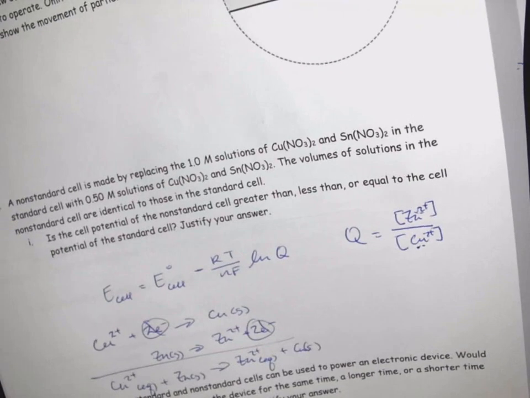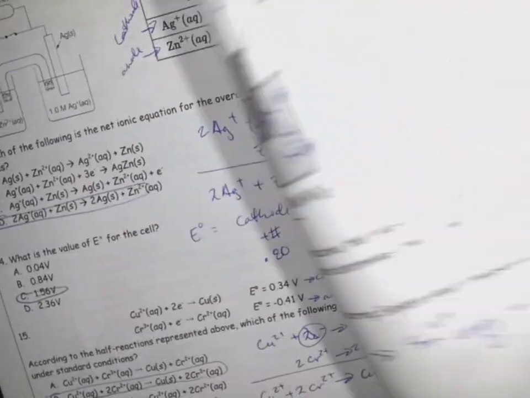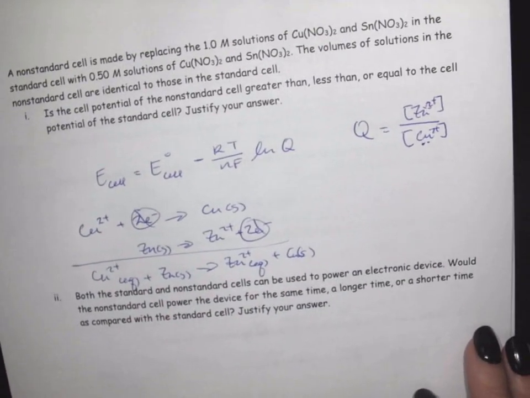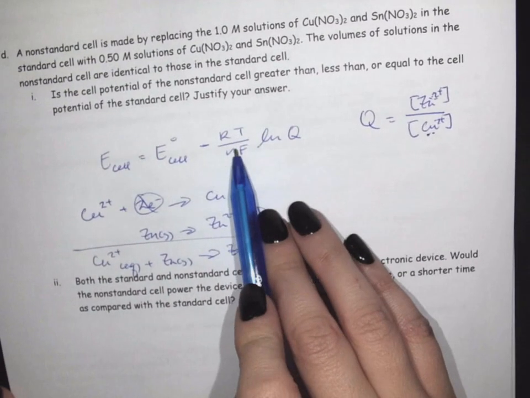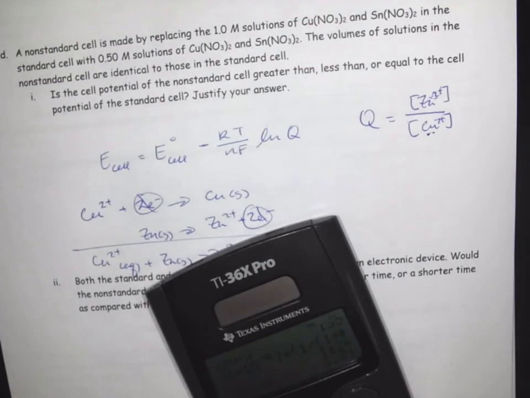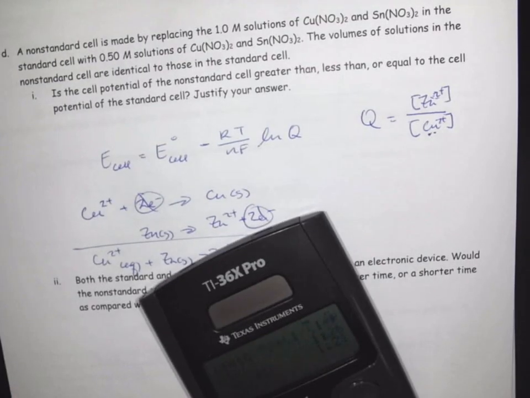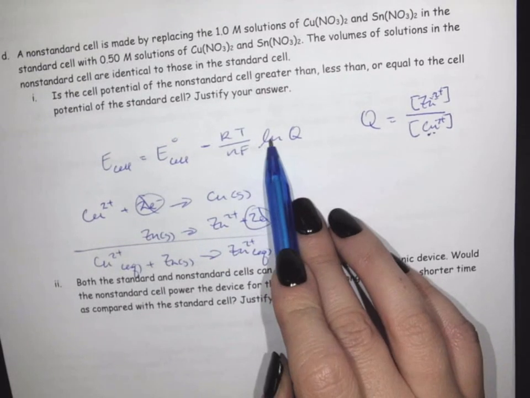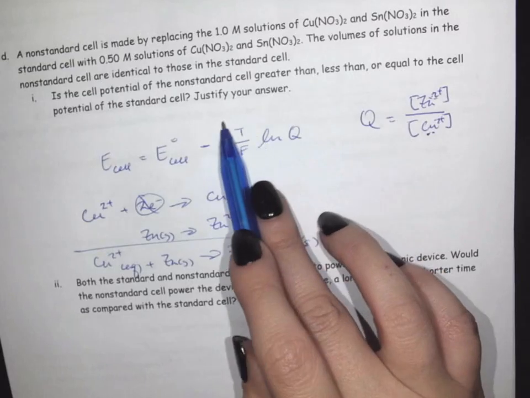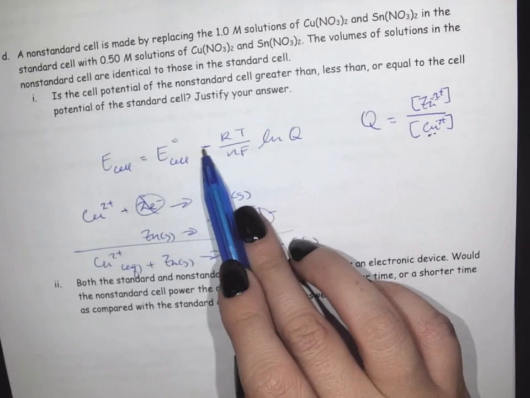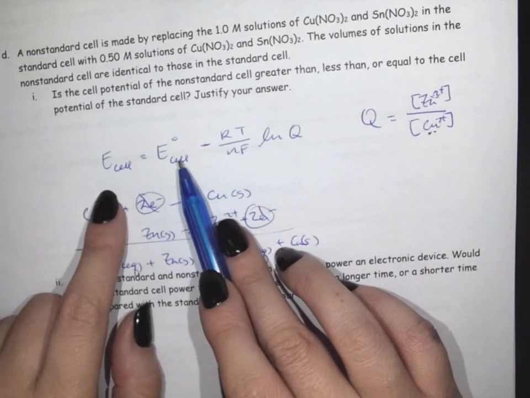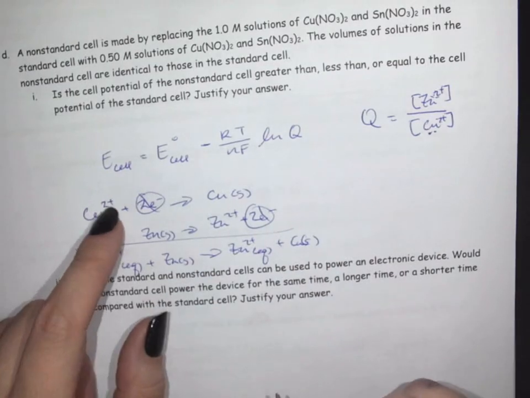Did it tell us what the voltage was before? I guess it doesn't really matter. Okay, so this is some positive number. If we do the natural log of 1, that's 0. So the natural log of 1 is 0. Anything multiplied by 0 is 0, so minus 0 makes no change. So yeah, the voltage stays the same.